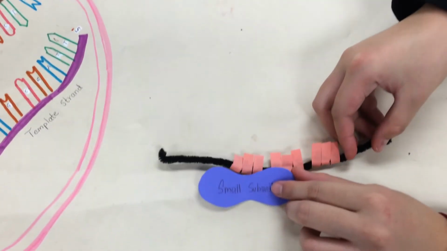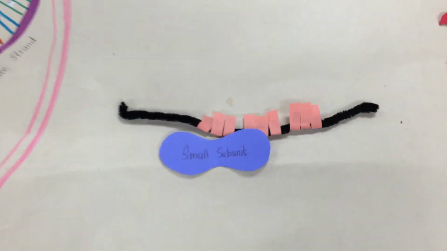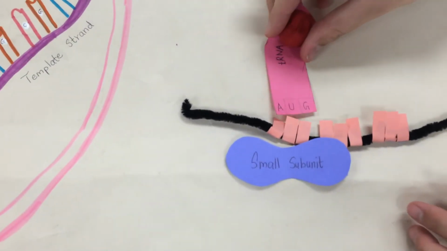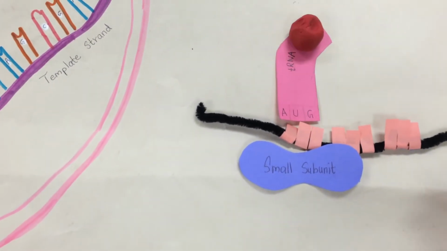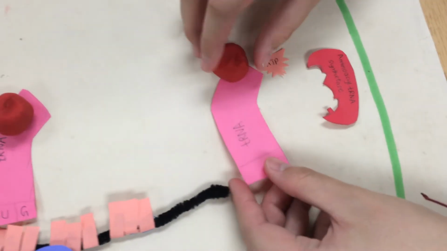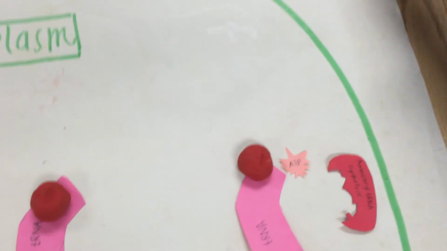Now translation begins. Translation takes place in the cytoplasm and also consists of initiation, elongation, and termination. During initiation, mRNA moves through the ribosome. It has a small subunit and a large subunit. Every 3 nitrogenous bases in mRNA, called codons, code for one specific amino acid. tRNA molecules are taken to bond with ribosomal subunits along the mRNA strand.